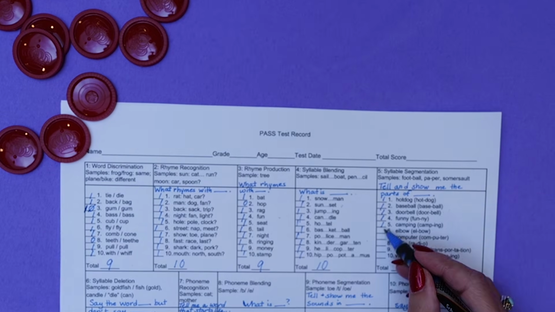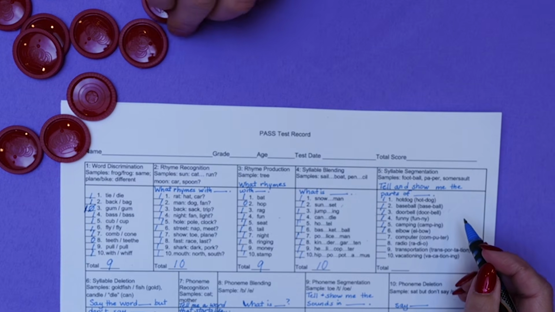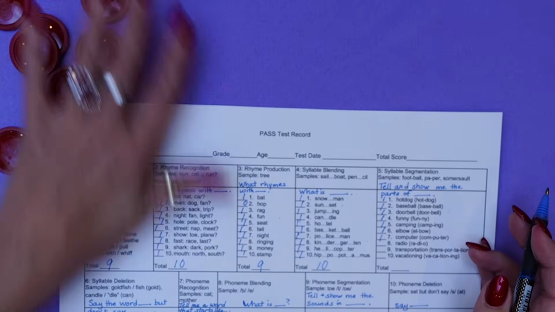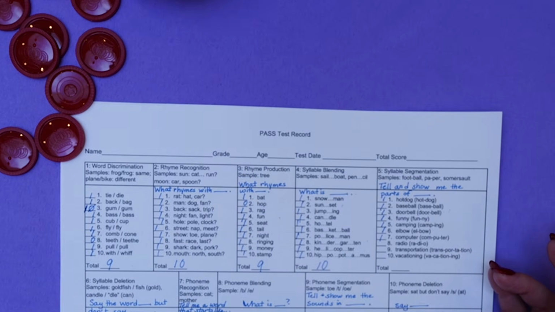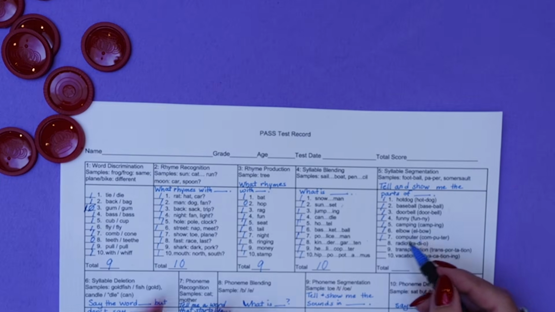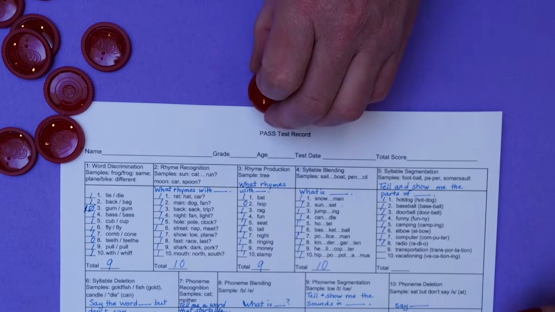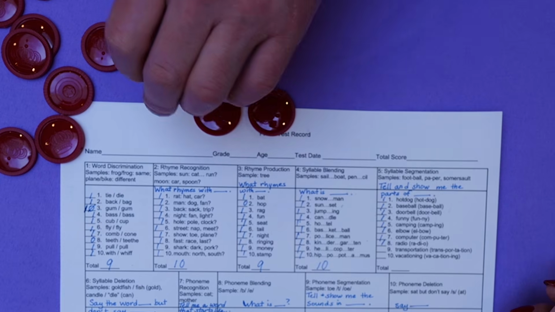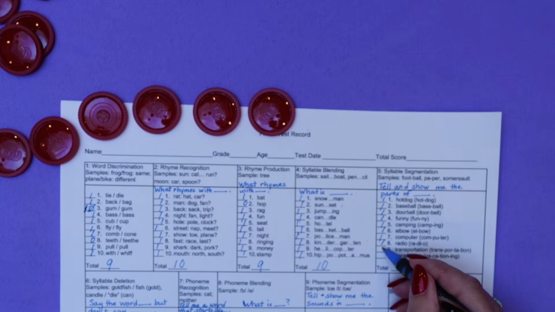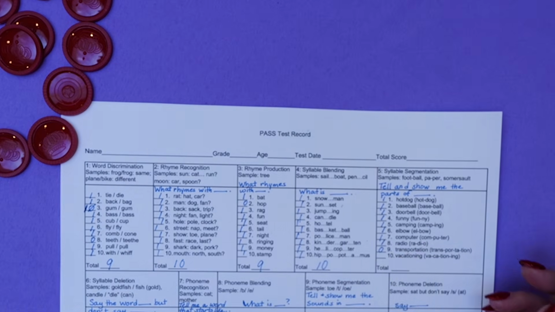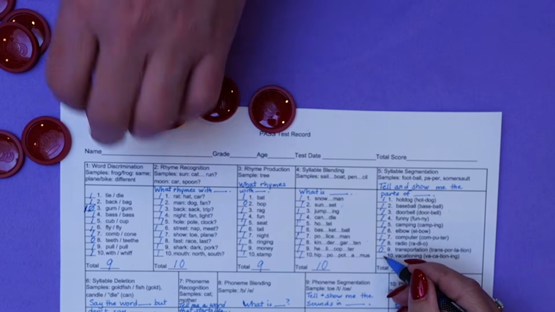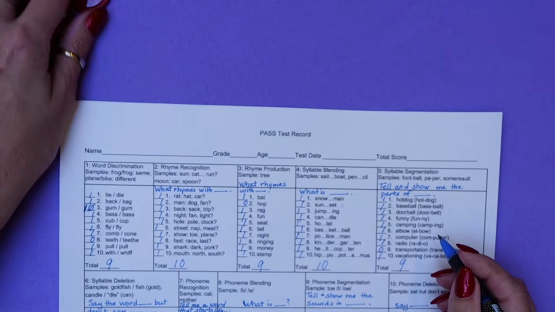Elbow. Tell and show me the parts of computer. Computer. Tell and show me the parts of radio. Radio. Tell and show me the parts of transportation. Transportation. Tell and show me the parts of vacationing. Vacationing. Beautiful. Okay, we put those to the side.